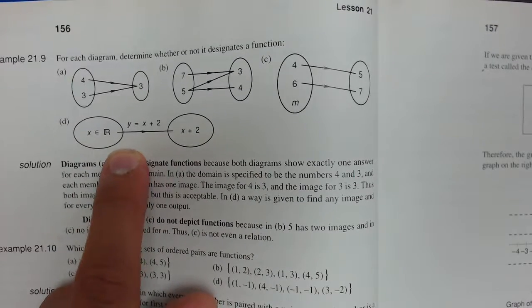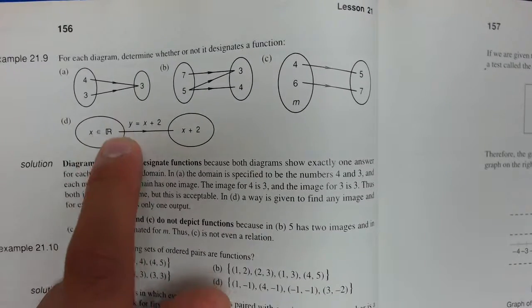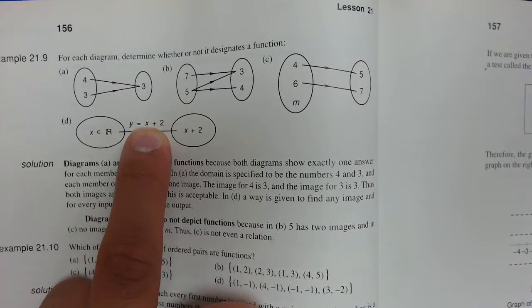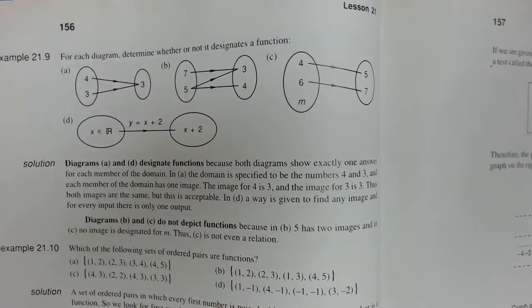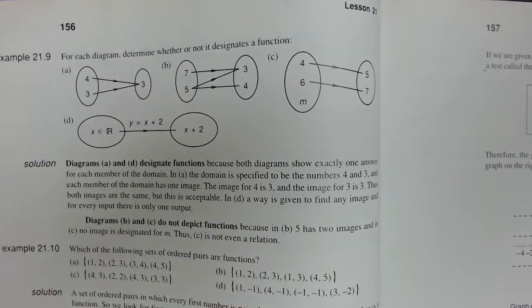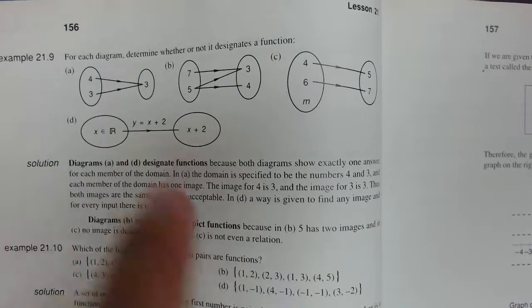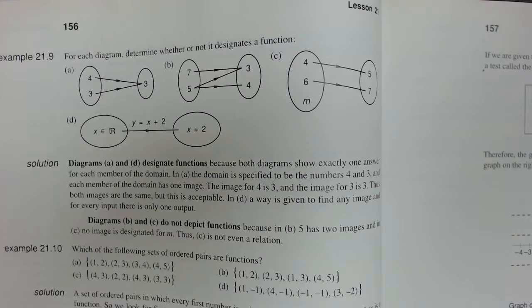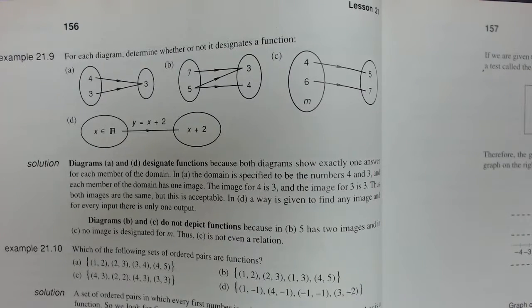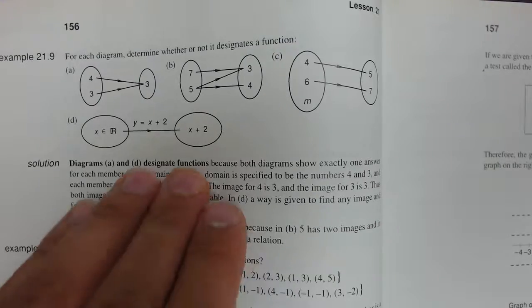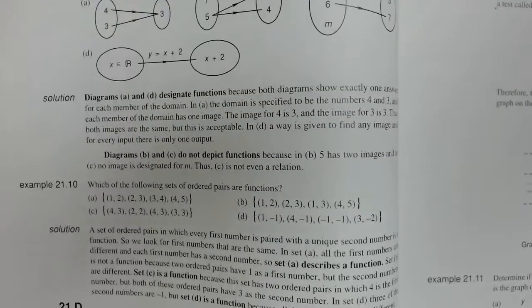Here, this is tricky. So x is the subset of all reals, y equals x plus 2. D is a function. This is going to become a linear equation. It works. Any value of x that we put in there will only have one output for the y. So those are separating different types of functions.